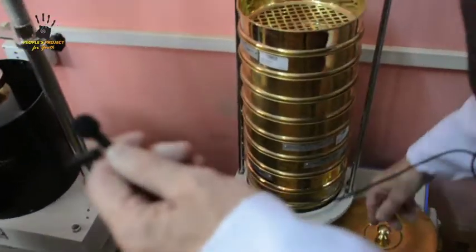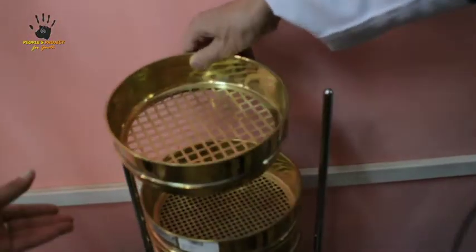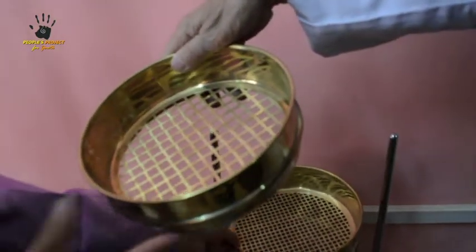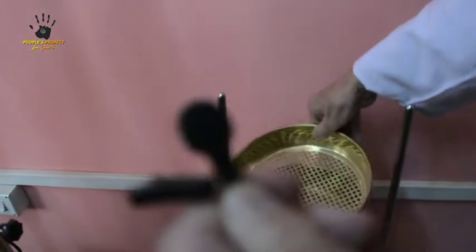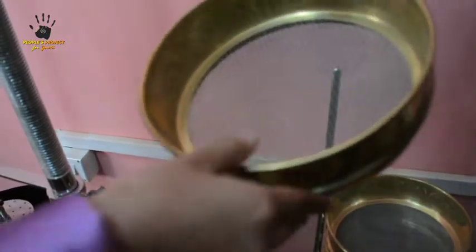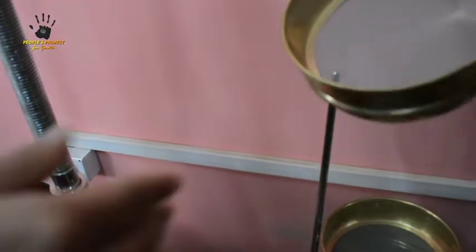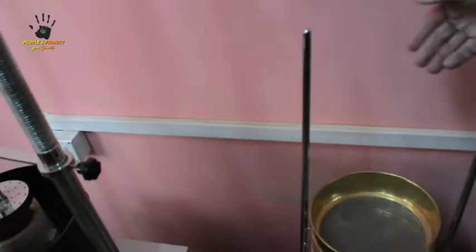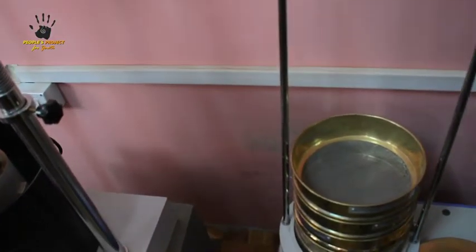And if you notice, the holes here are big, but as we go down, Yangchen, can you hold that? As we go down, the holes get smaller and smaller and so on. We won't go all the way down.